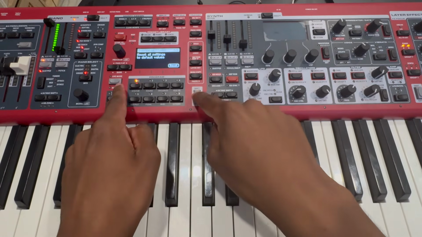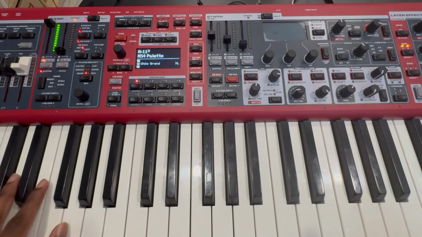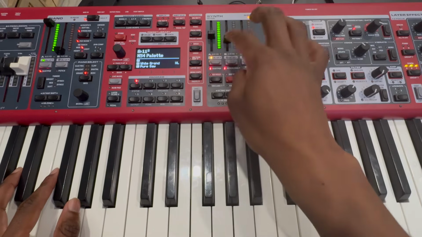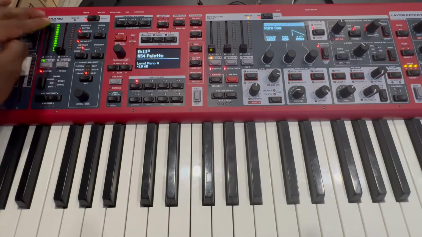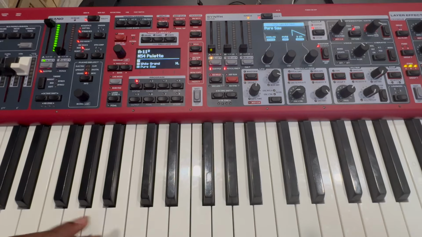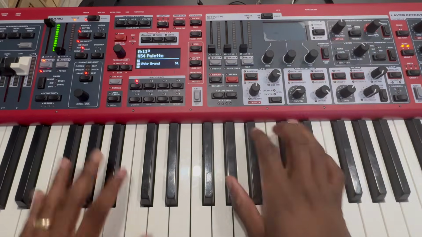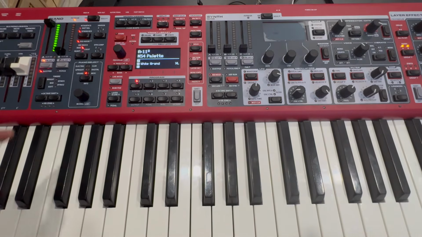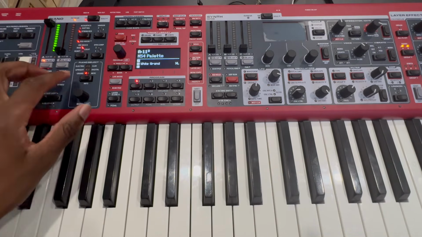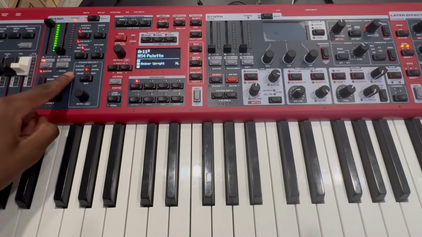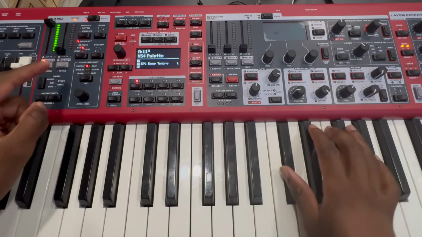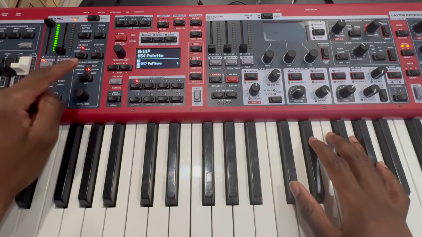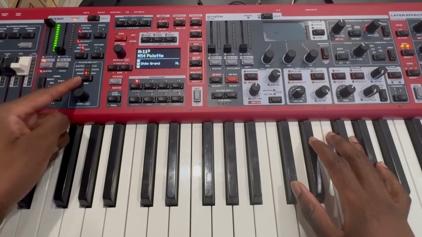Okay, and now it's all clear, right? So for the piano section, now we're back to the white grand. On the grand, you have options. You can do a grand, upright, electric, clav. I'm going to pick a grand, right here.